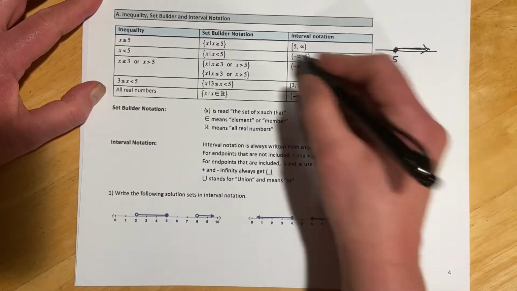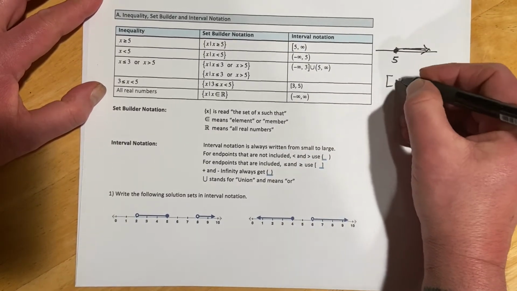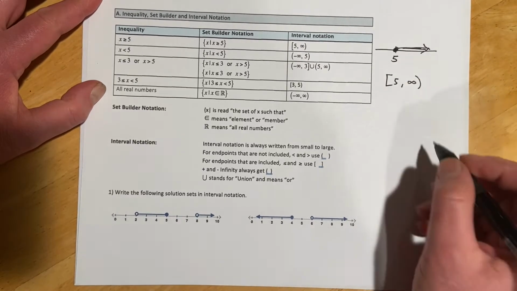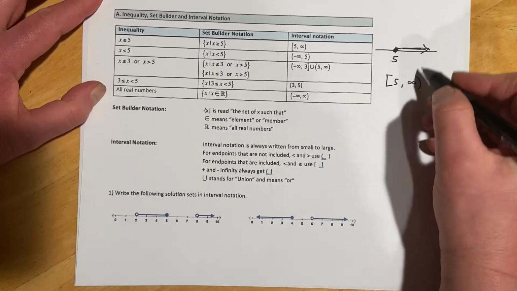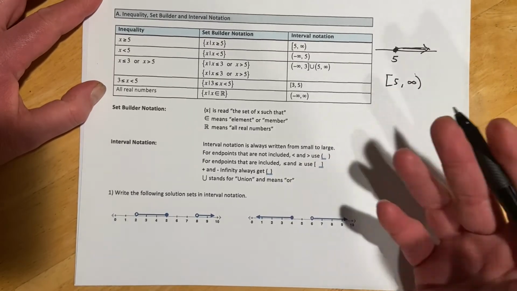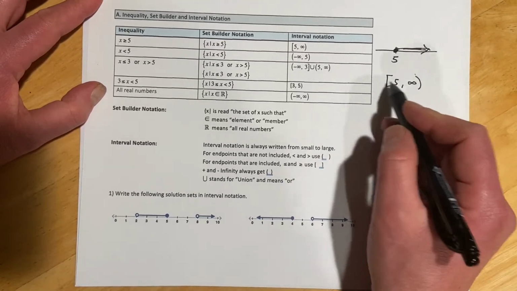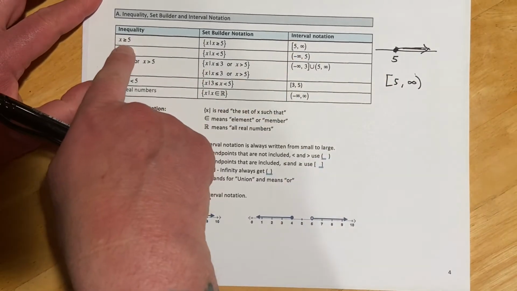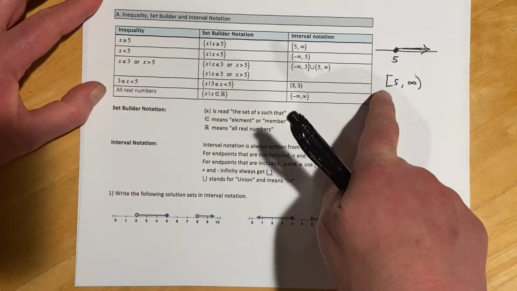So in interval notation, we're saying it's going from 5 and then out to infinity. And that little symbol right there is infinity. Infinity, we can never get there. When we're not going to include something, we use a parenthesis. When we're going to include something, we use a bracket. So the 5 was included because it had an equals, so it gets a bracket.